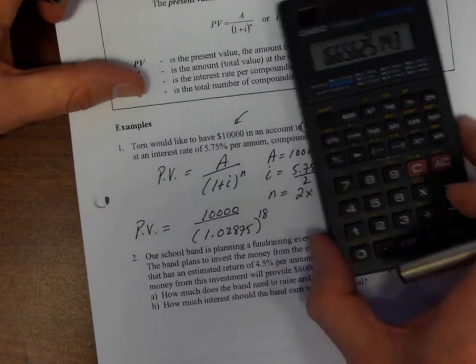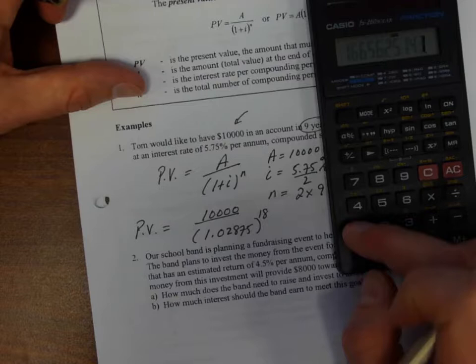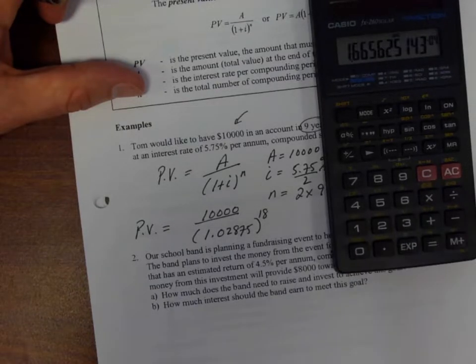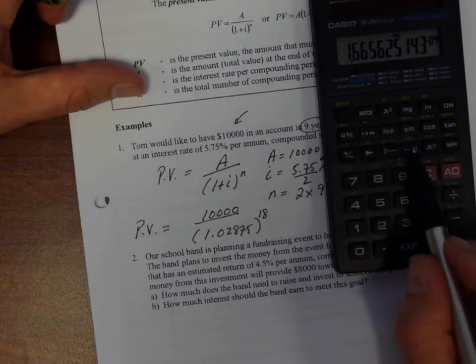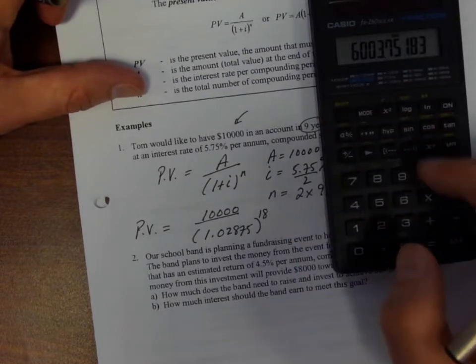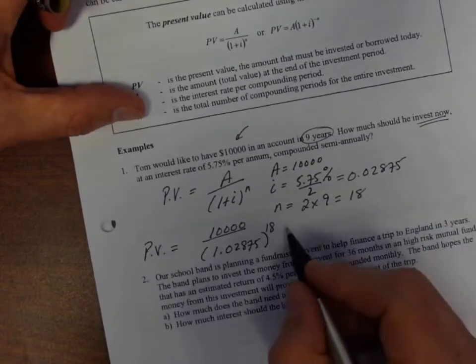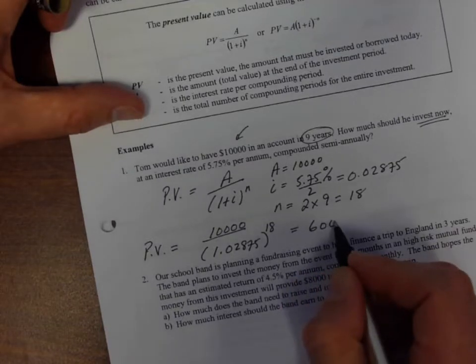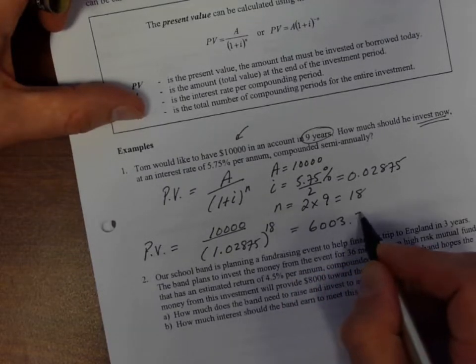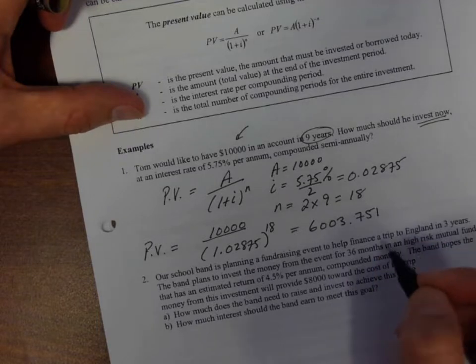I'm going to have that number, and I'm going to divide that by 10,000. And you know that that's the actual opposite of what I wanted. So I'm going to find my button that does the reciprocal, and that's going to give me an answer of $6,003.75 and a little bit.